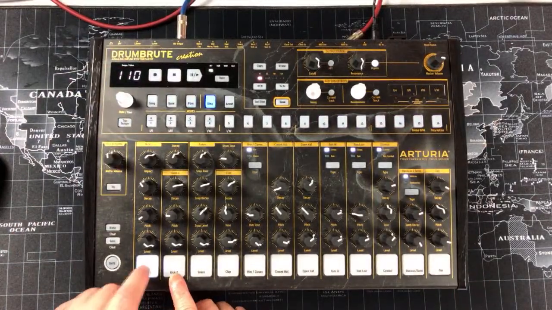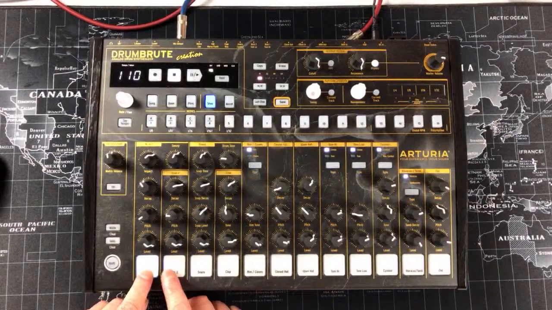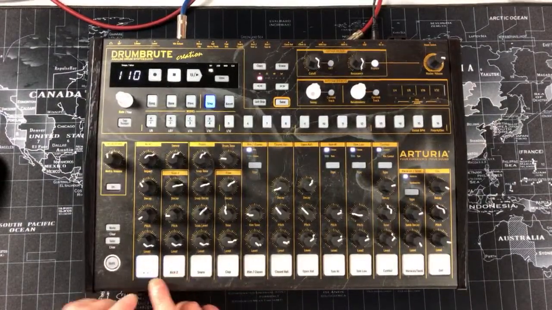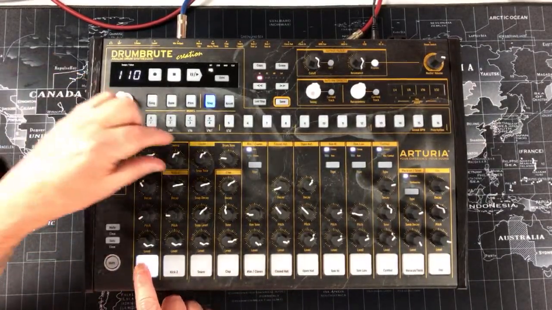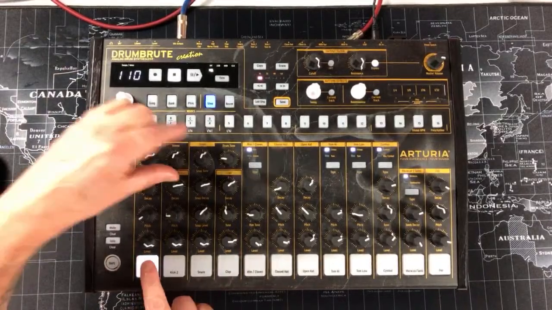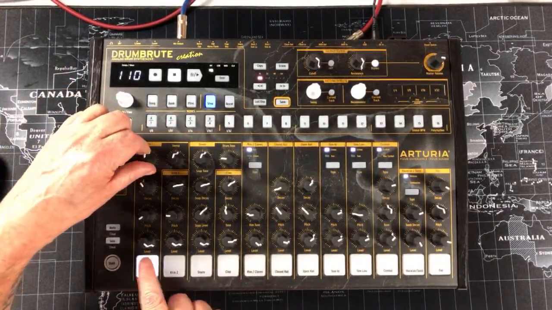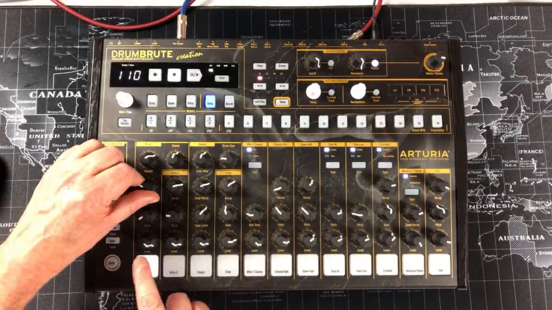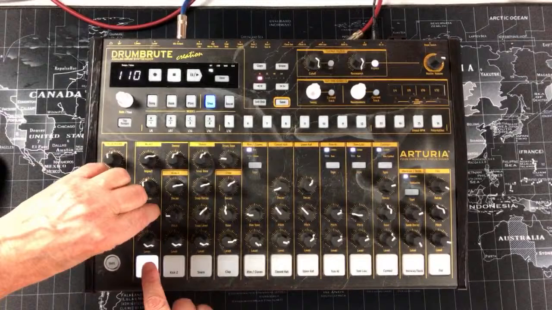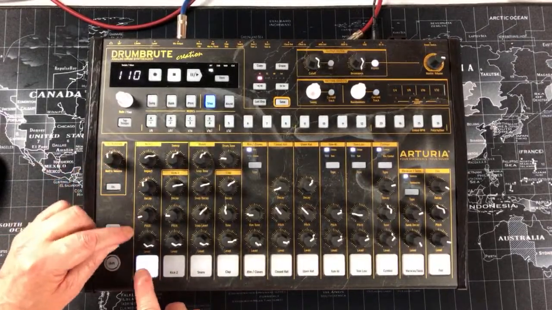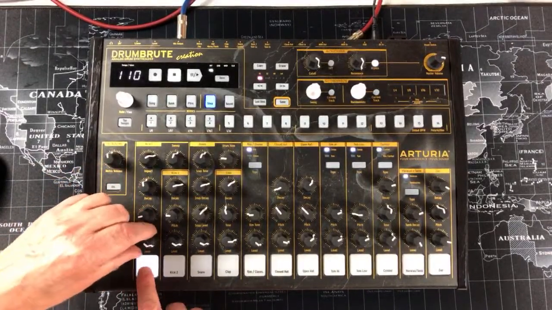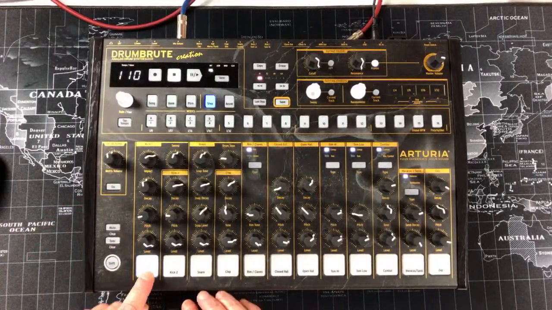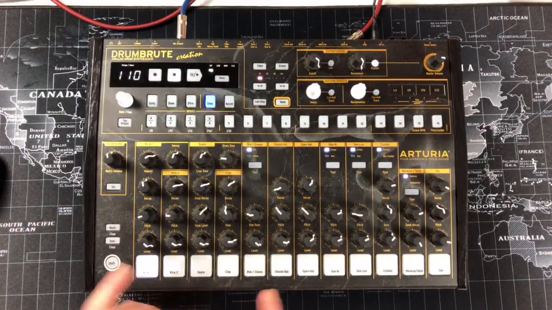We have this kick drum. Like that. And on the first kick drum here, we have sweep control, decay, pitch, and then level. And these are, like I said, pressure sensitive pads. Second kick.